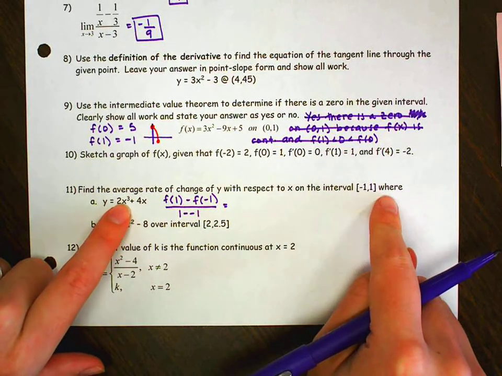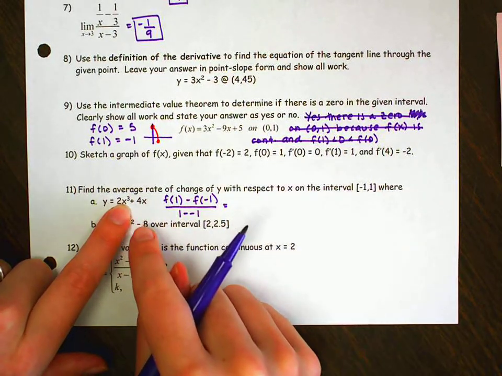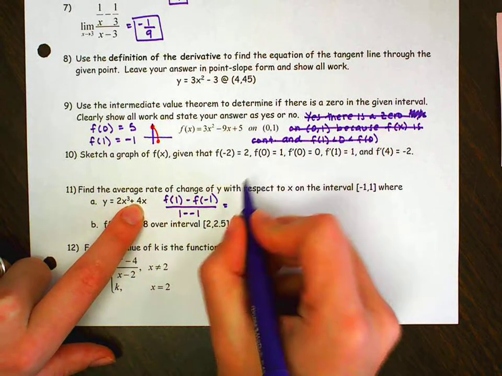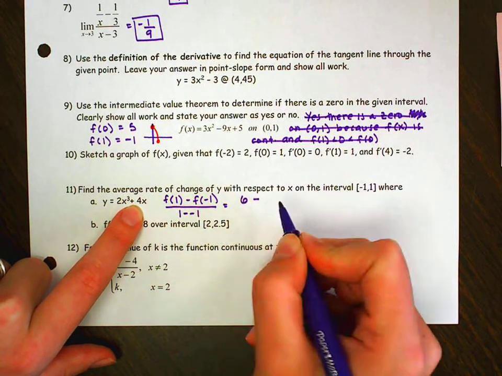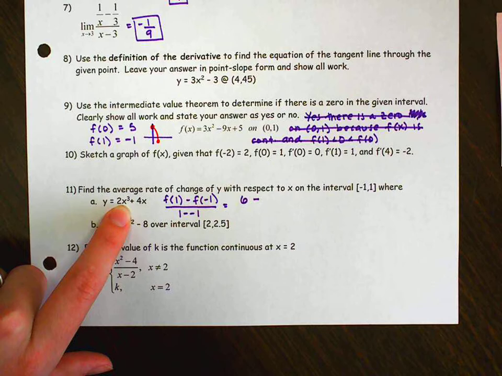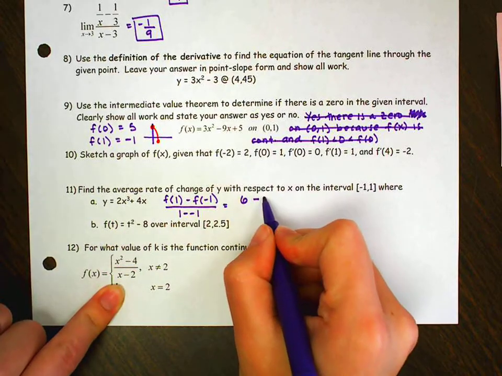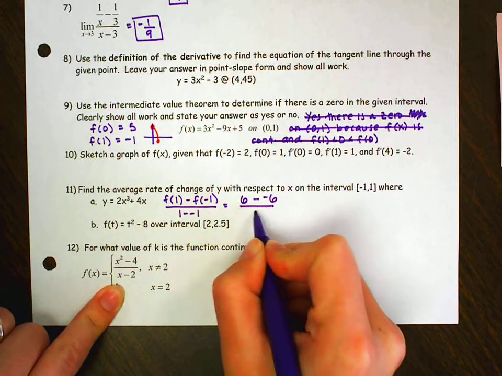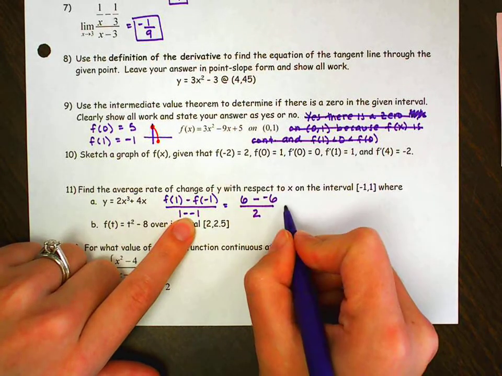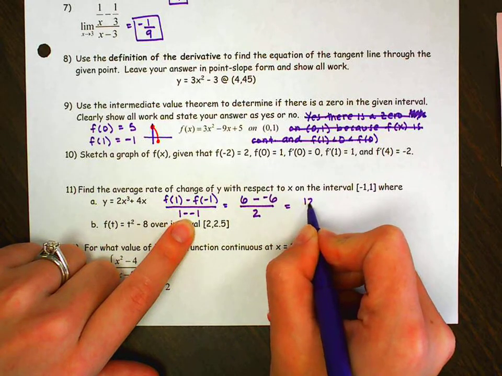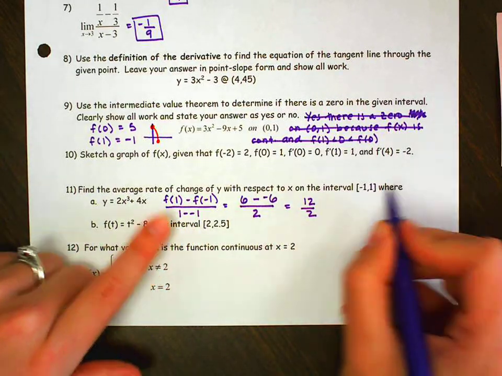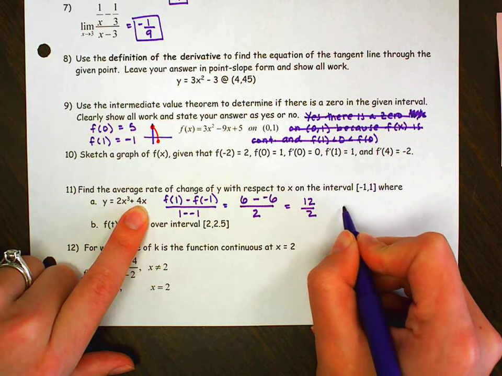So we're going to plug in a positive 1. So if I plug in positive 1, I'm going to get 2 plus 4, that's 6. Now I'm going to plug in negative 1. So negative 1 cubed is negative 1 times 2, so negative 2 minus 4, so negative 6 over 2.